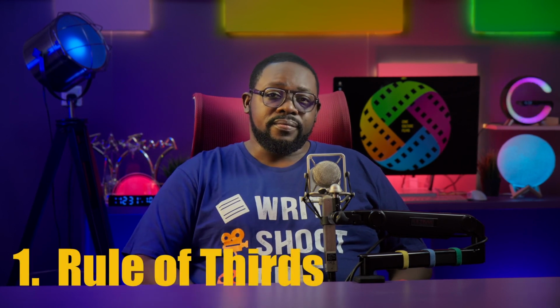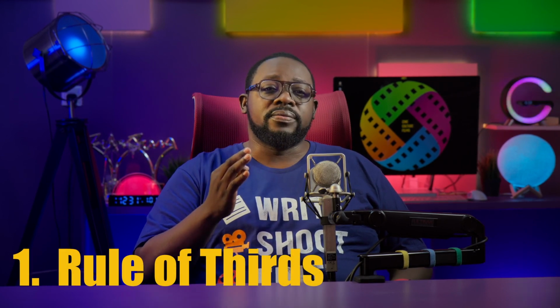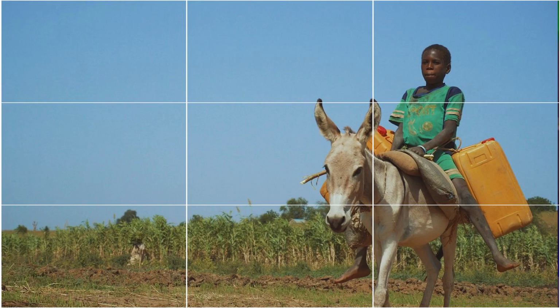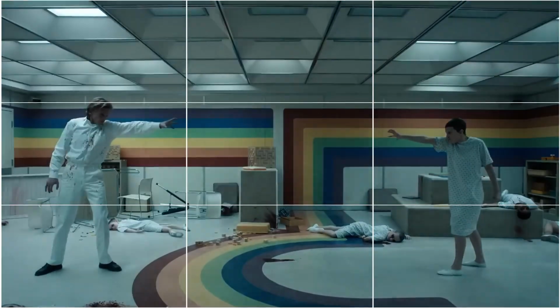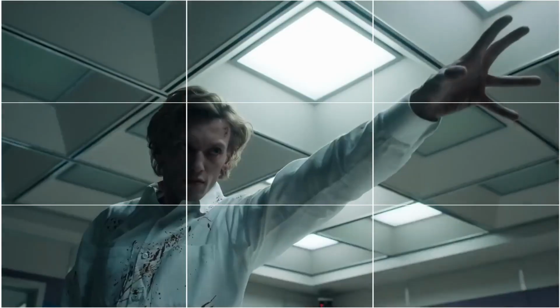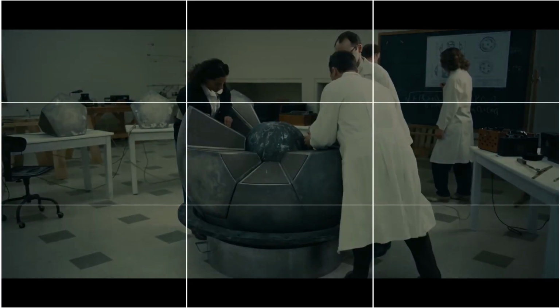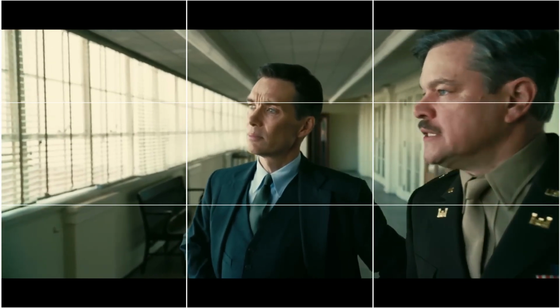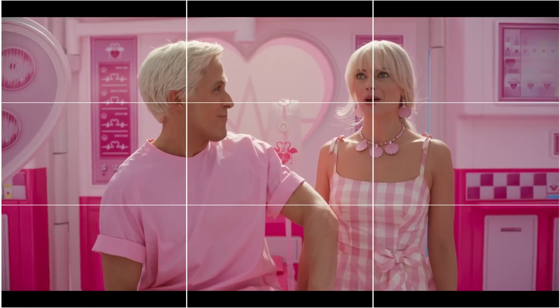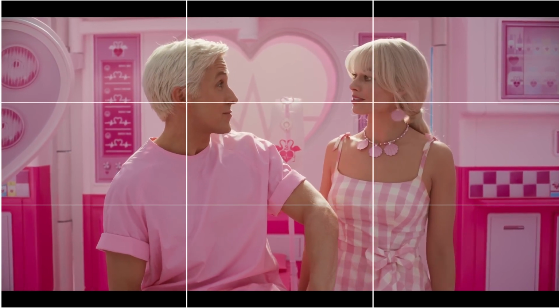Number 1, when it comes to composition, it's important to apply the rule of thirds. This is a well-known technique used in film and is based on scientific evidence suggesting that our eyes are more drawn to 4 intersecting points at the corners of a frame instead of the center. If you look at any Hollywood movie, you'll notice this principle applied, placing the main subjects on one or more of these points for an aesthetically appealing outcome.